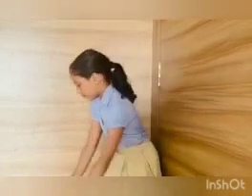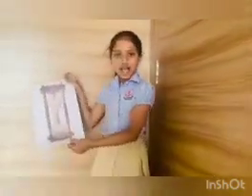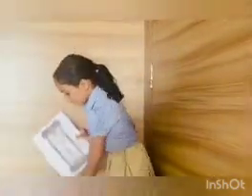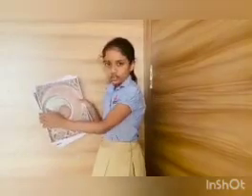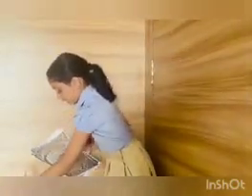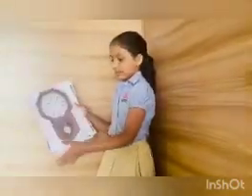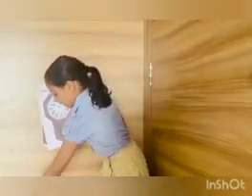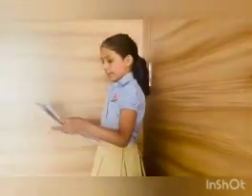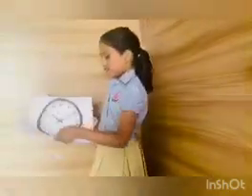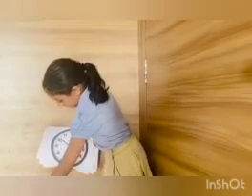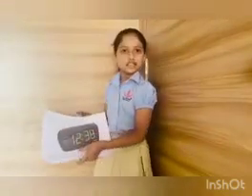Now I will show you some pictures of clocks. This one is the hourglass. And this one is the sundial. This one is the water clock. This is the pendulum clock. This is the mechanical clock. This is the wall clock. And this is the digital clock.